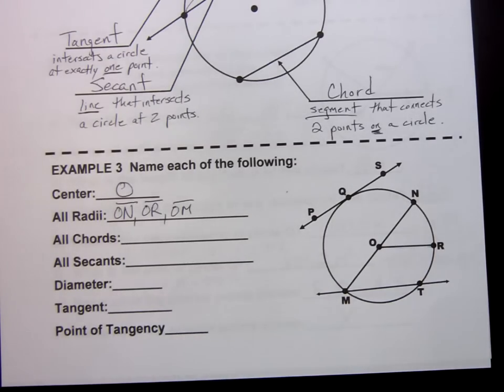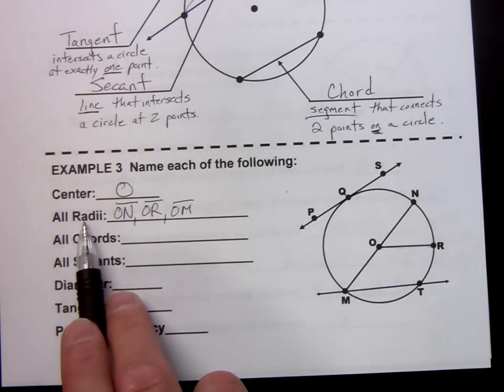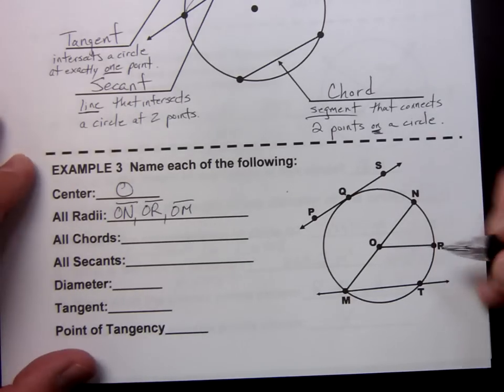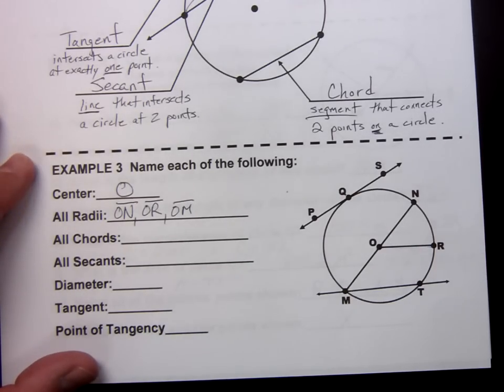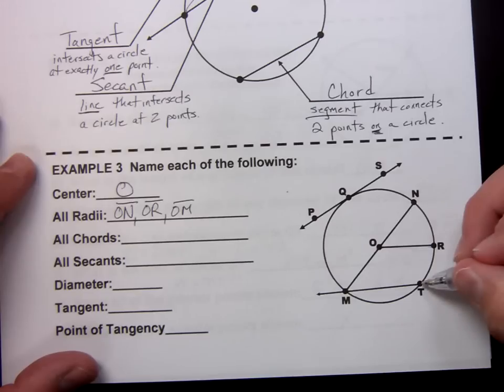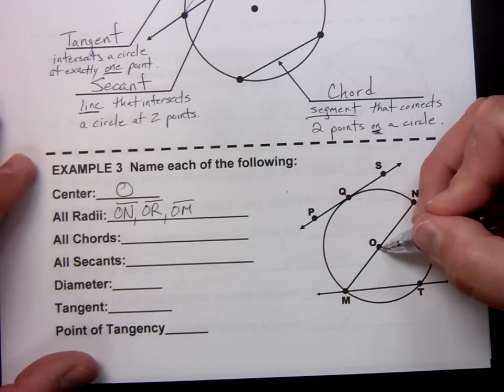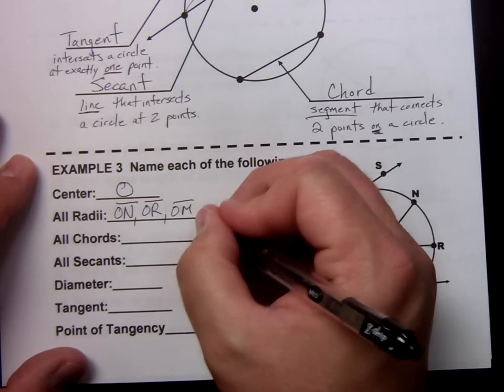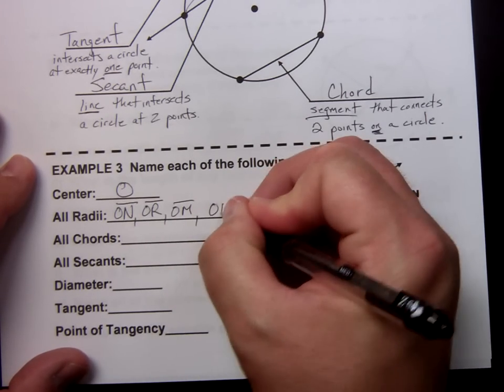However, it did not say to only name all the radii that are shown, it said name all radii. So, are there any other points on the circle where I could draw a radius? So right here, point T is on the circle. I could draw line segment OT, and that would be a radius. So that is a radius. It just wasn't drawn yet.